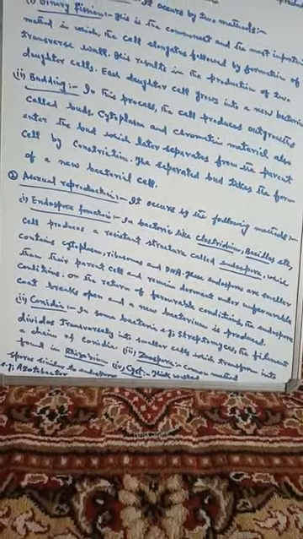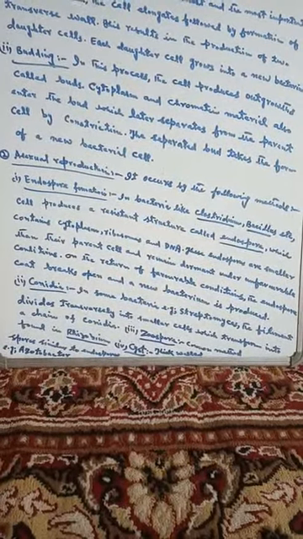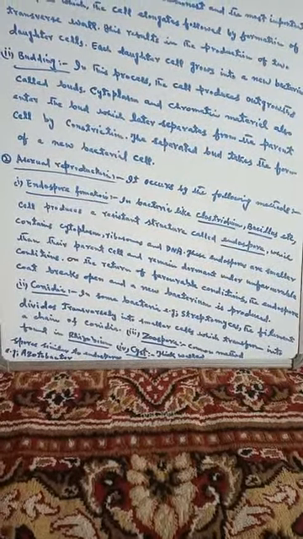These endospores are smaller than their parent cell, and remain dormant under unfavorable conditions.